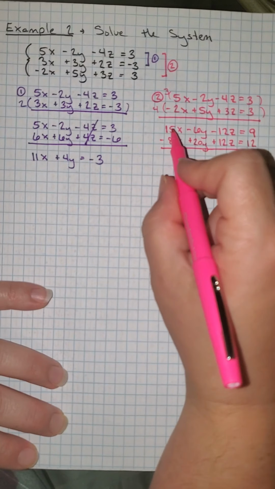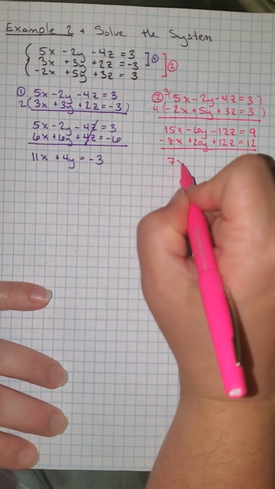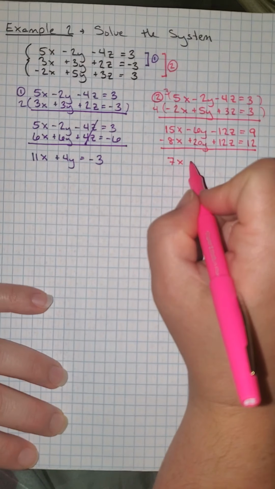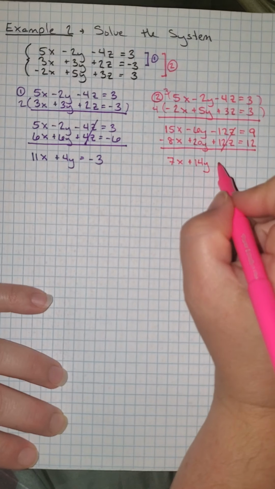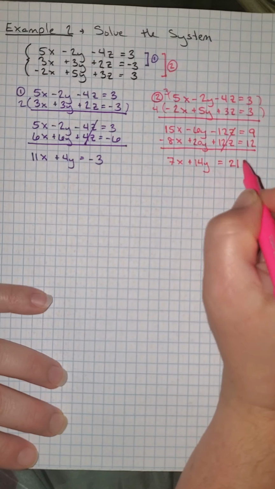So now we add them together. 15 minus 8, that's 7x. -6 and 20, that's plus 14y. These will cancel. Equals 21.